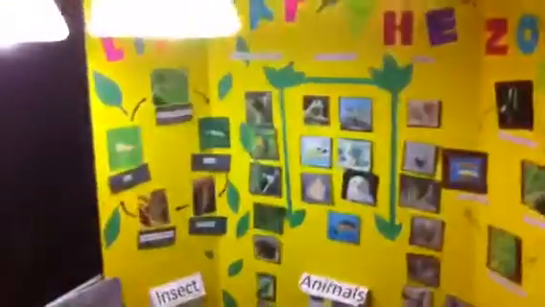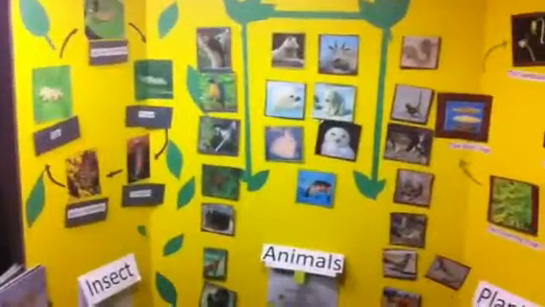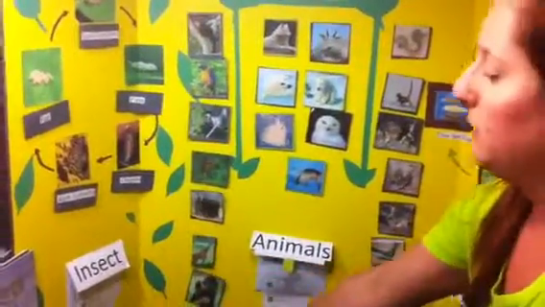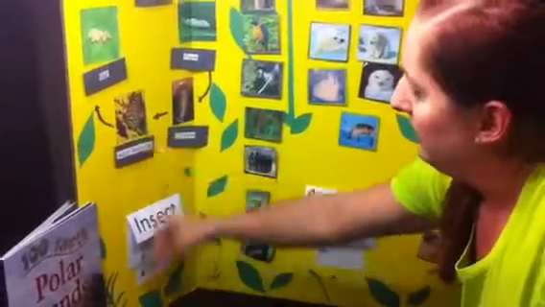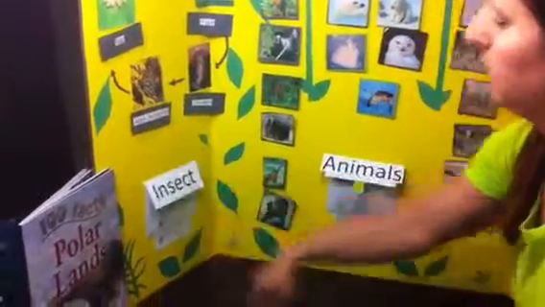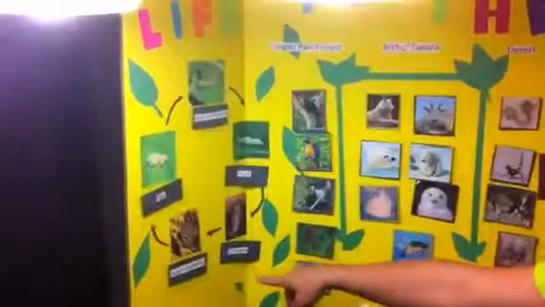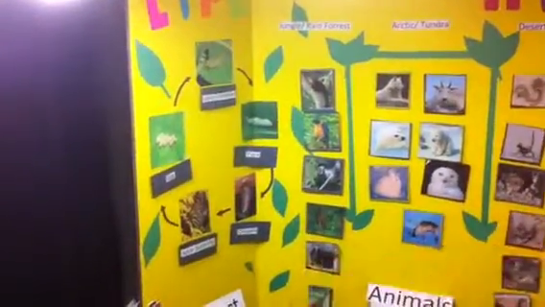And the next one is this science bulletin board. It covers the insects, animals, and plants. I already have all this stuff put up there for you so you can see. I'll just go over what they have to do. On this one, they would pull these labels out of the folder and then label them to the correct picture for the butterfly cycle.